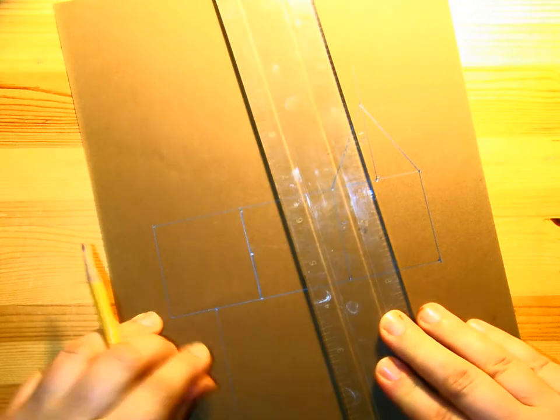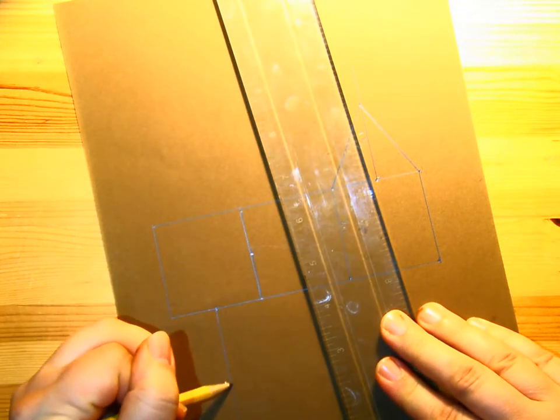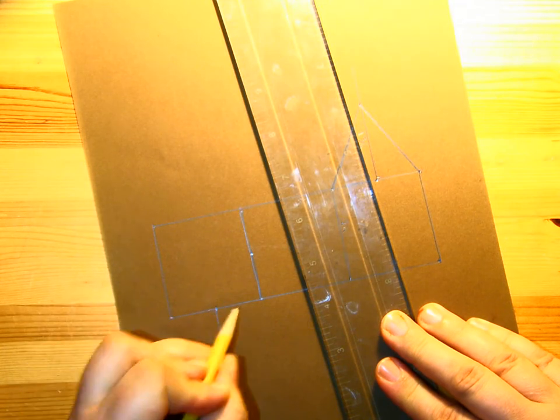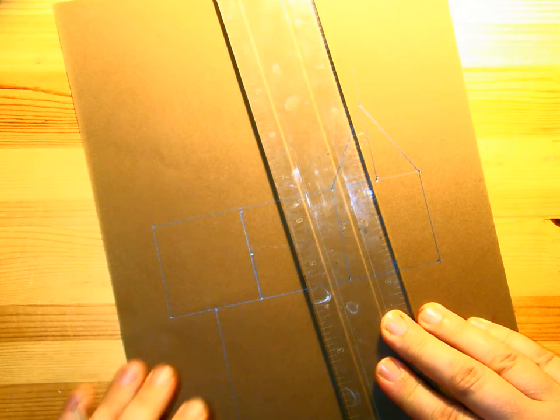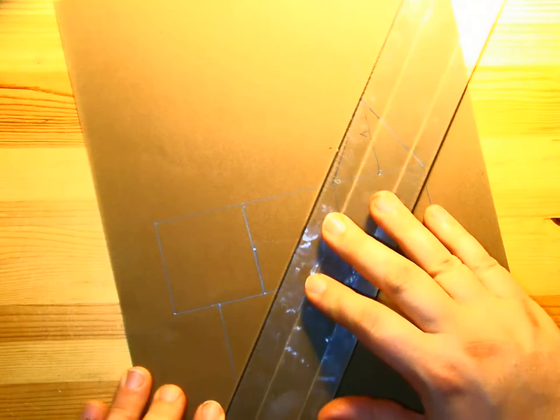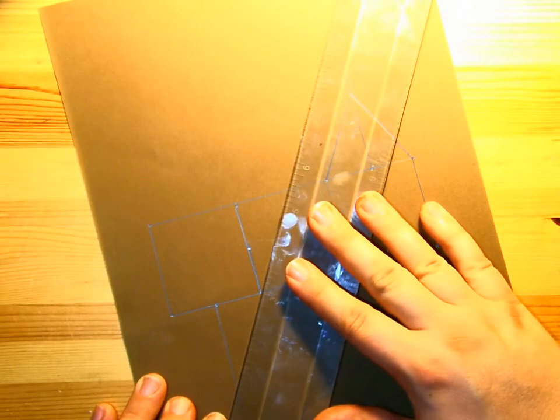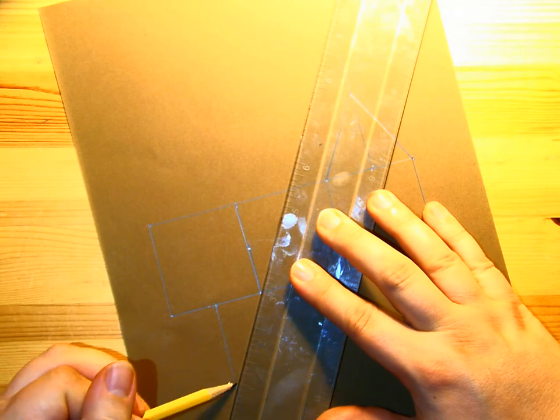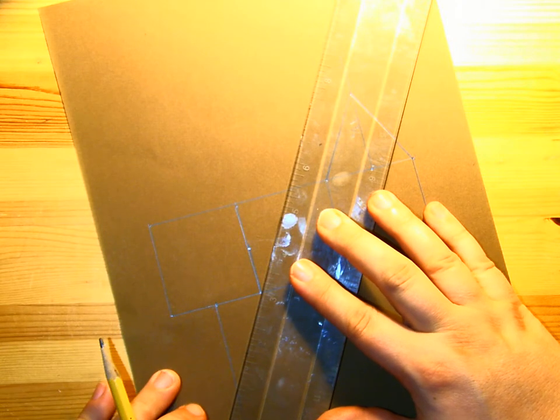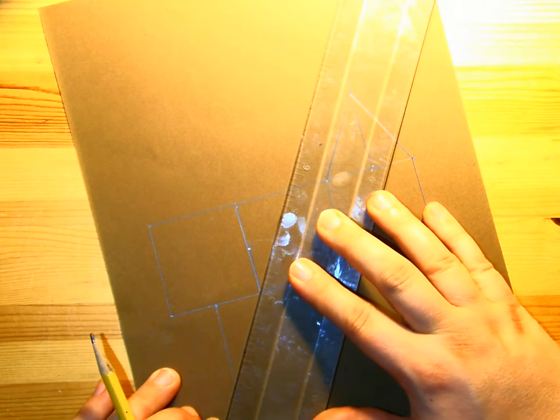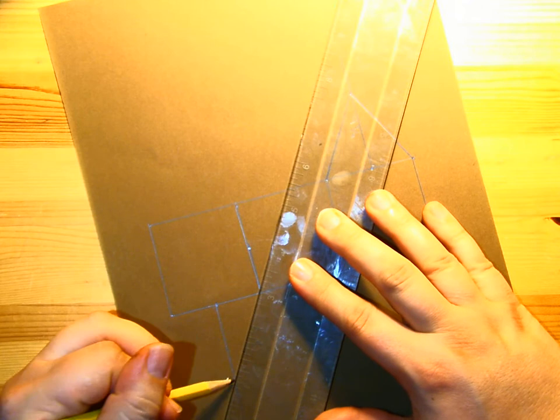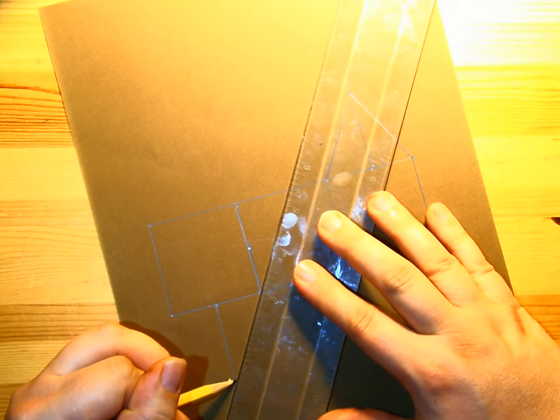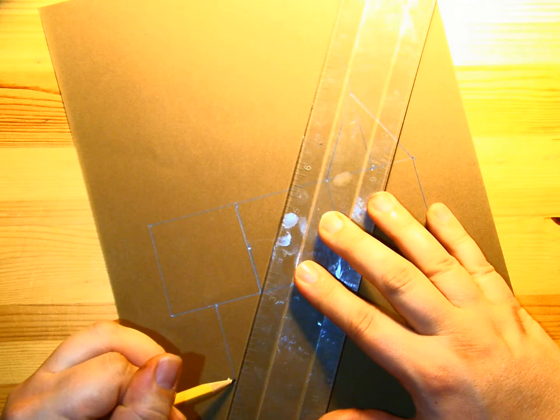Okay. Any point along the perpendicular bisector is equidistant from the endpoints. So if we wanted to, we could probably even measure up 1 3/4 on the point and double check our 2-inch mark. But I'm just going to do 2 inches from perpendicular bisector to endpoint.